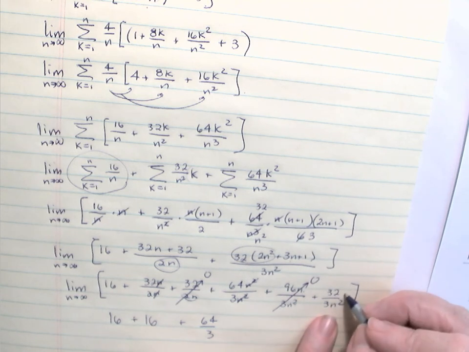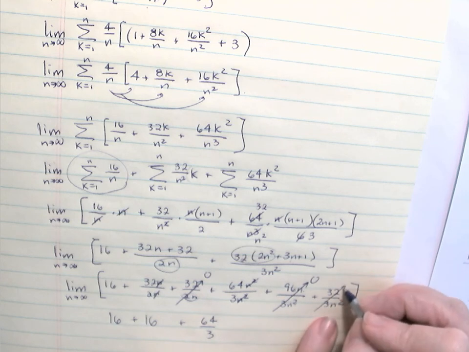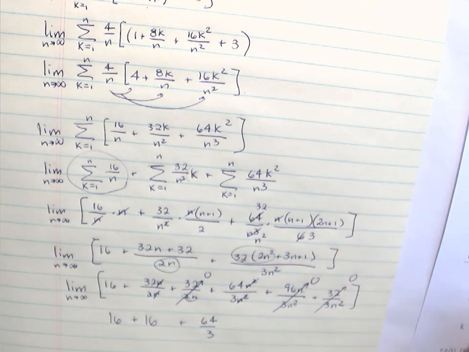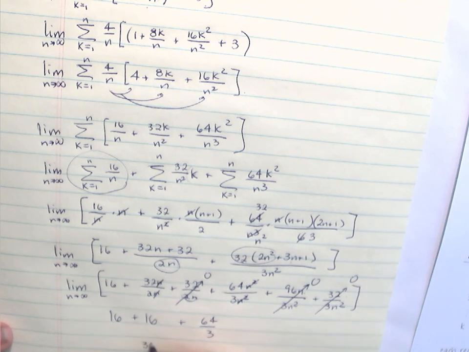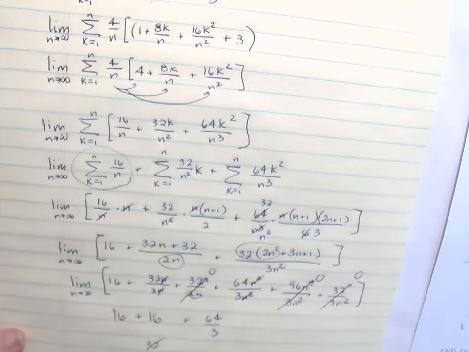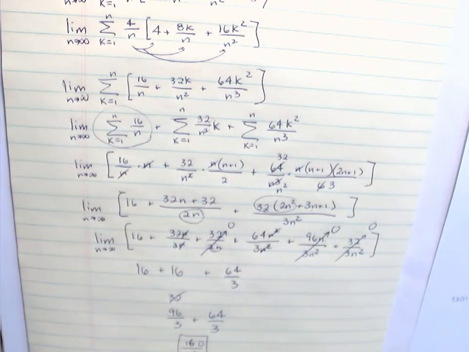And for the last term, again, I have an n in the denominator, so as n approaches infinity, that will also approach 0. So all I'm left with is, let's see, 32, which I'm going to think of as 96 thirds, plus 64 thirds, is going to leave me with a total area under the curve of 150 thirds. I hope that's right. 160 thirds, which in fact is not divisible by 3. That's my exact area under the curve.